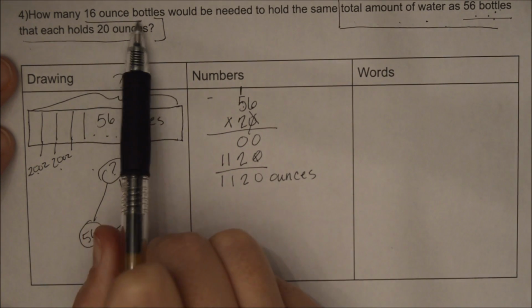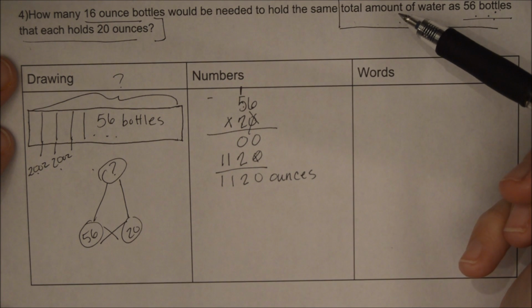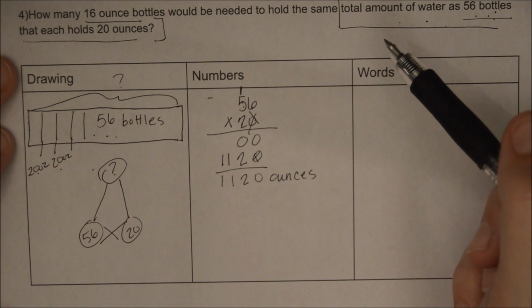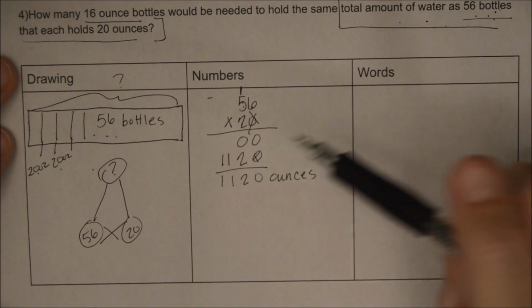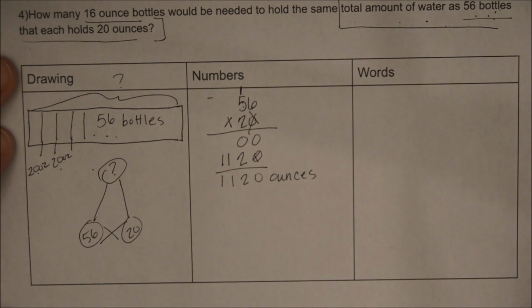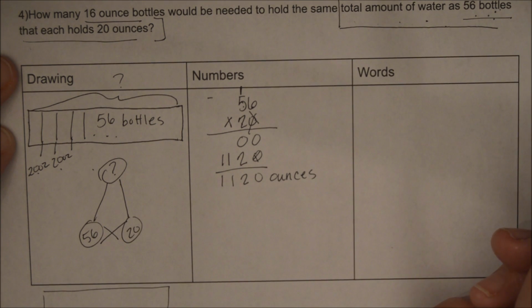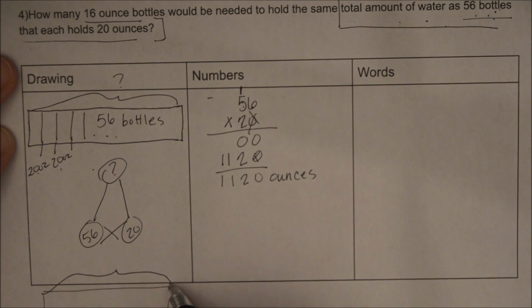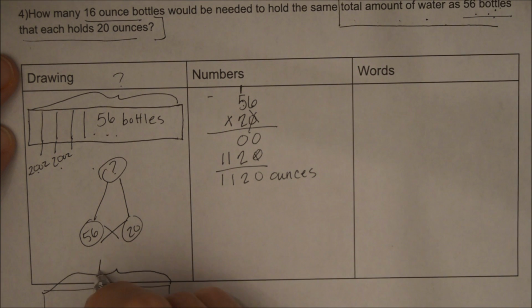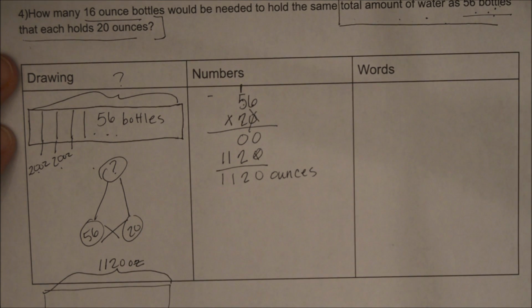Now, how many 16-ounce bottles do I need to hold 1,120 ounces? Okay, so for that part, I'm going to draw another picture over here. I actually know the total amount of water. It's 1,120 ounces. Okay, that's the abbreviation for ounces.